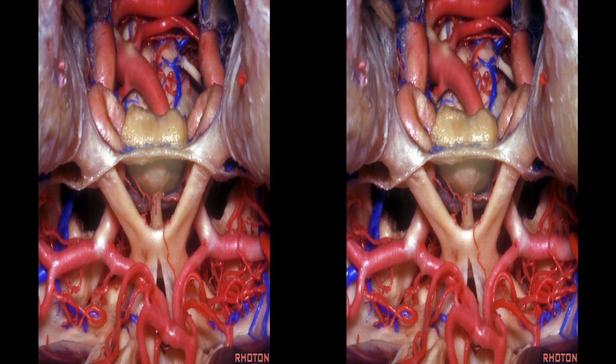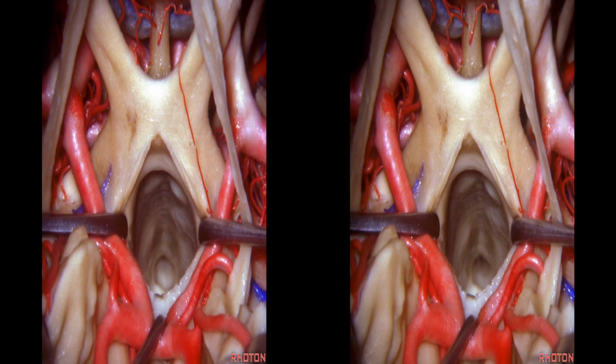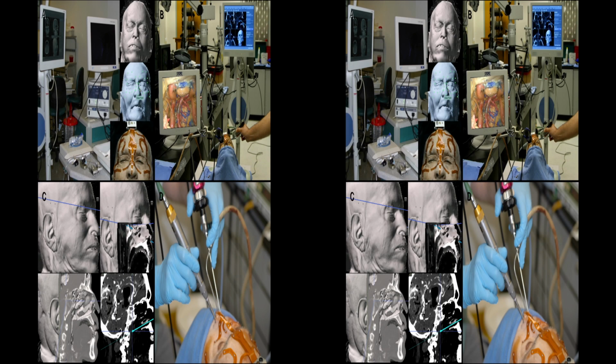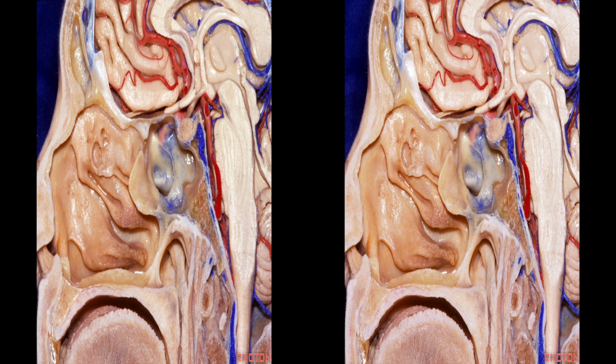You have access to the sella. Here we've opened the lamina terminalis, and you're looking all the way back to the aqueduct. So now that's coming from above, but today with the endoscopic approaches, we need to understand access from below.